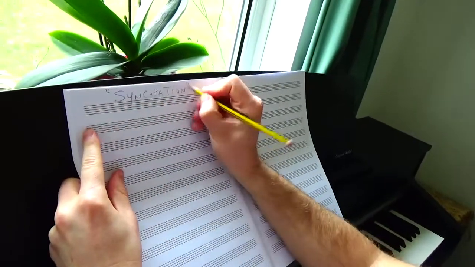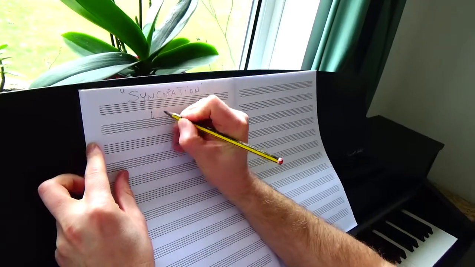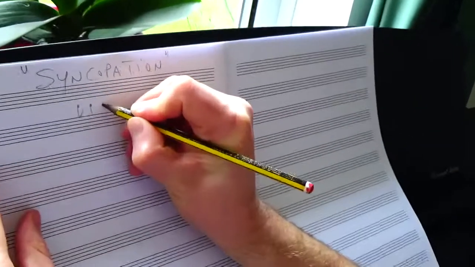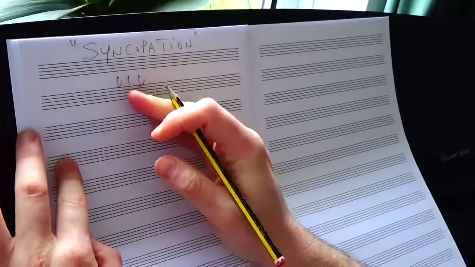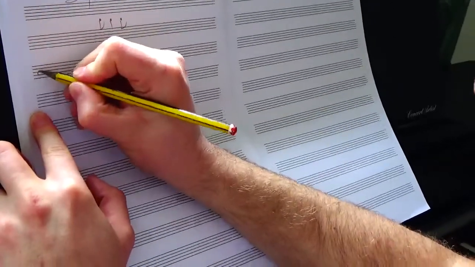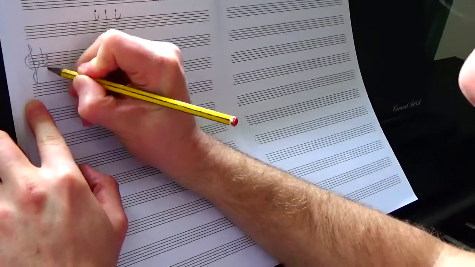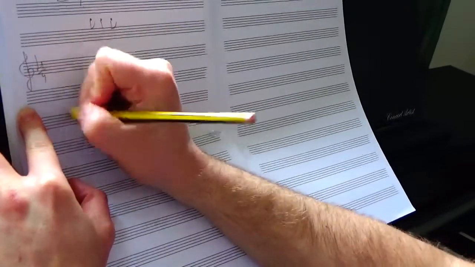Syncopation using quaver or eighth note, crotchet, and quaver again. Why is this a syncopation? Because, obviously, now let's write down a simple bar of 4/4, yeah? You could even write it using the crotchet, or quarter note, underneath.